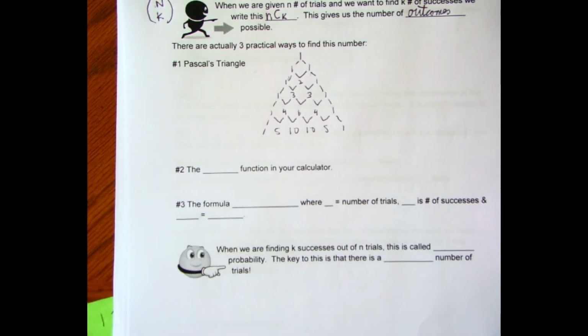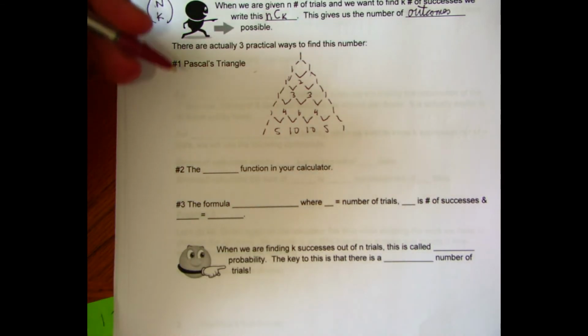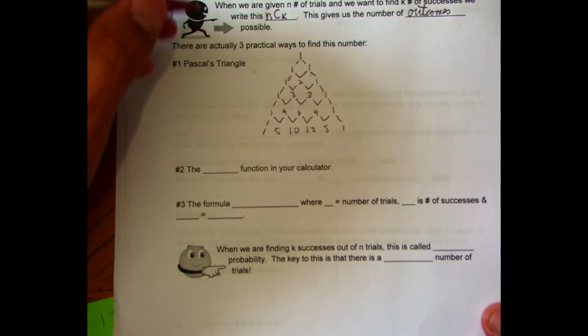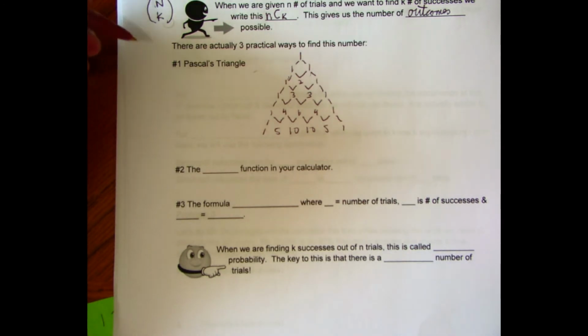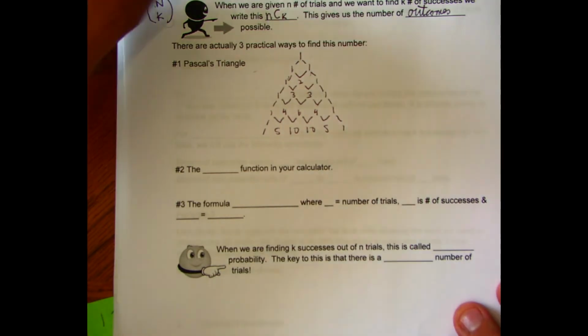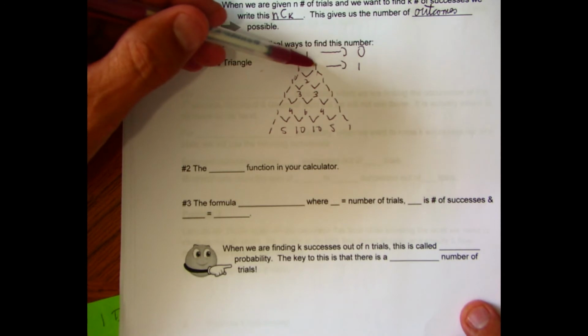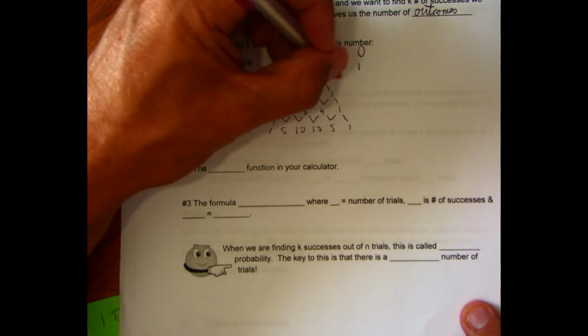Okay, so what does this mean? Well, basically what this means is if you were to flip a coin or whatever you're going to do, this is the number of trials going down the side. So this row would be 0 trials, and this would be 1 trial. Well, if I do 1 trial of something, I can have 1 success or 1 failure. And then this would be 2 trials.